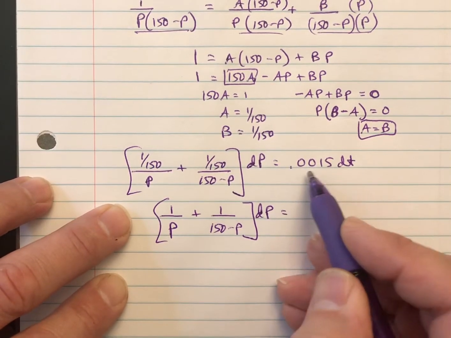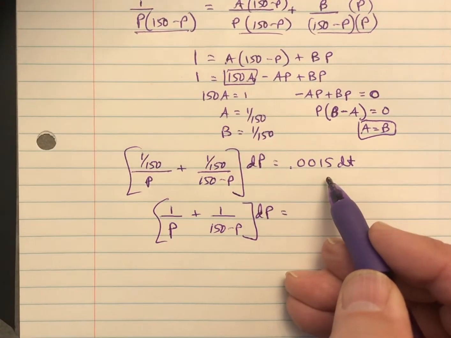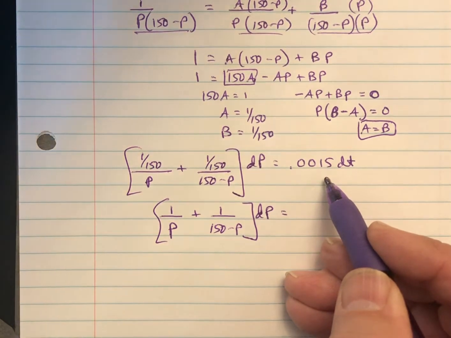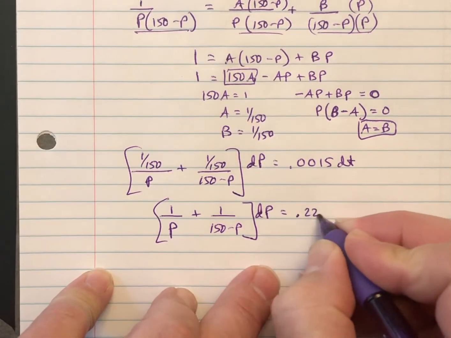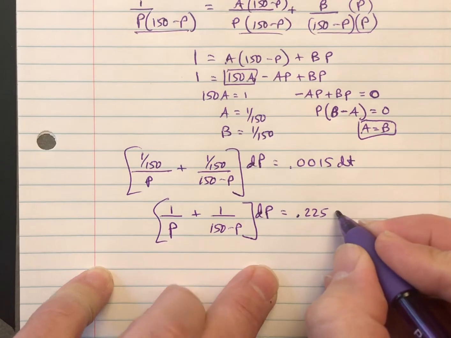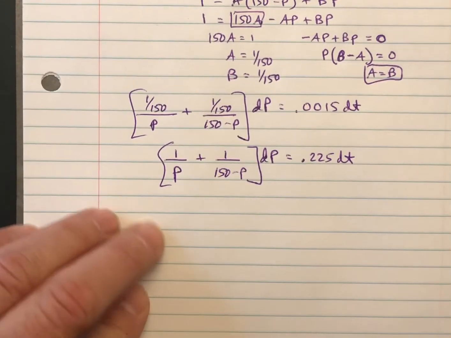And when I multiply 0.0015 by 150, you end up getting 0.225. So this turns out to be 0.225 dt. Okay, now we're ready to integrate.